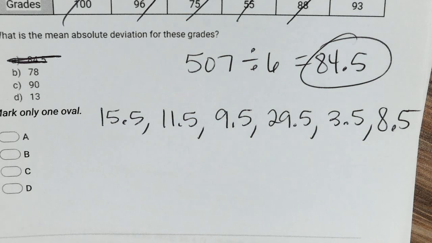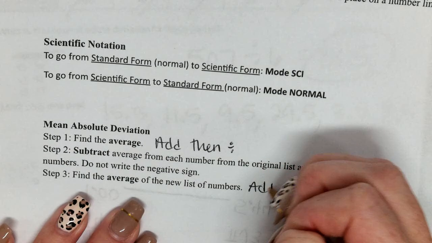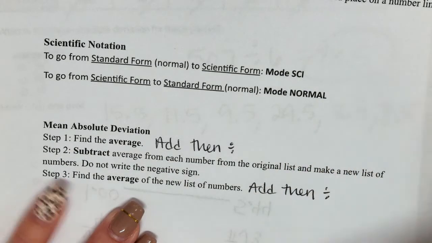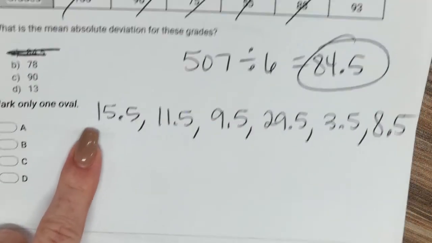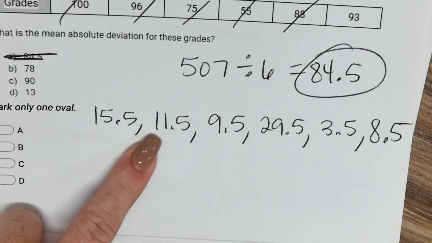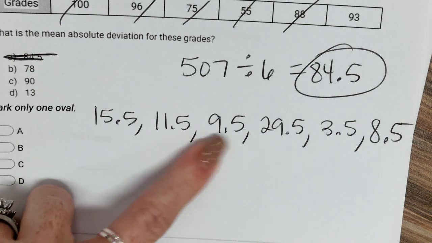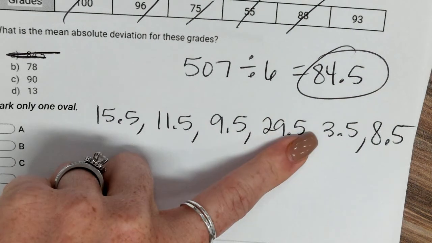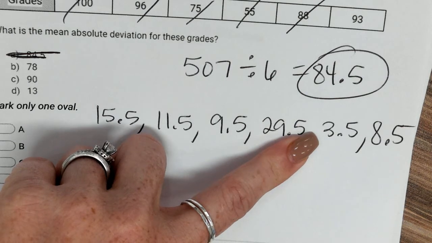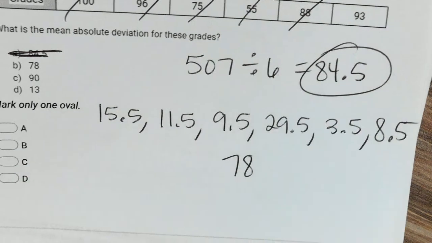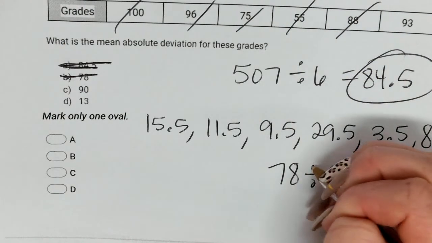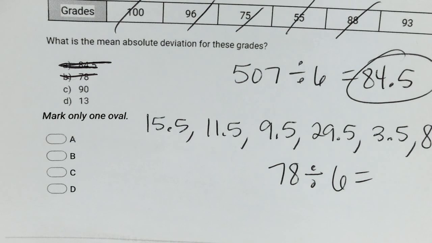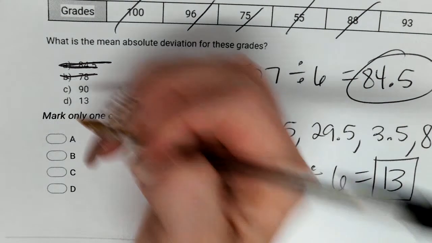Average those. So if you want to write it on your cheat sheet, add, then divide. You do step 1 all over again with your new numbers. Add, then divide. So I add these up. 15.5 plus 11.5 plus 9.5 plus 29.5 plus 3.5 plus 8.5. I got 78. Will that be an answer? Yes. Do not pick it because you still have to divide by how many numbers are there. And my answer was 13.